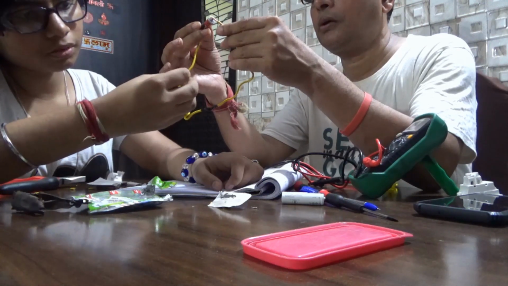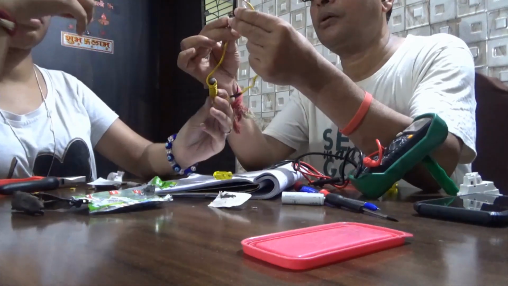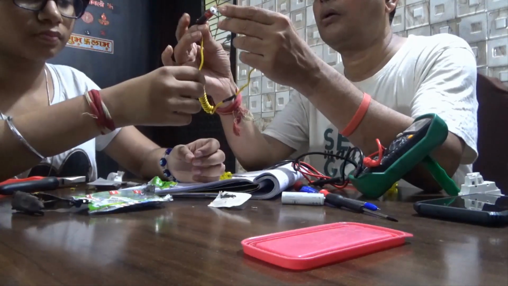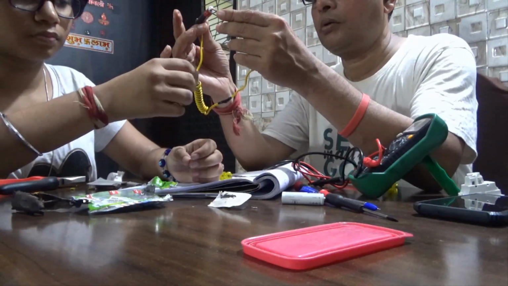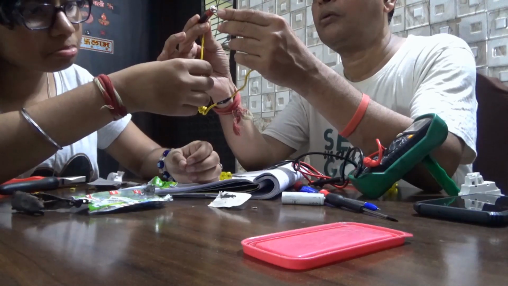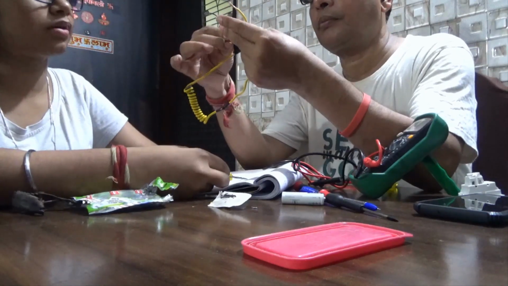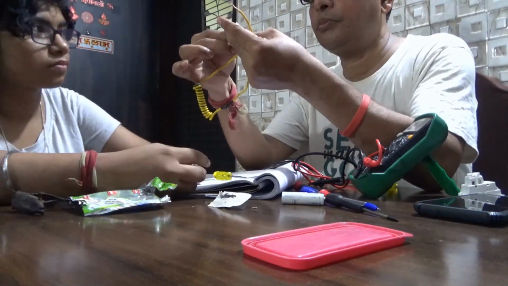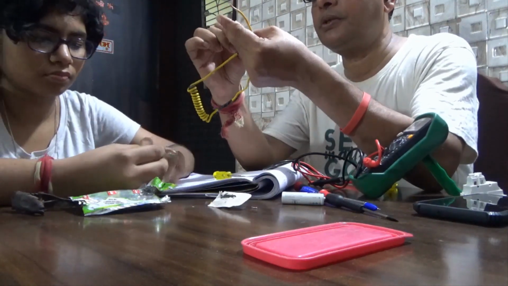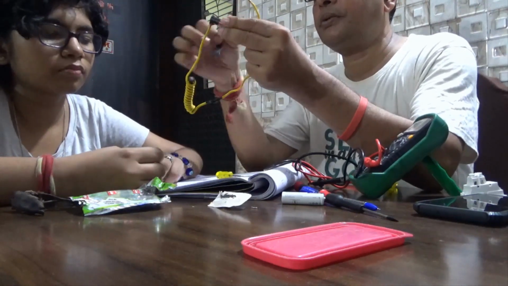No, it's not happening. Maybe put it upside down or something. Not happening. Maybe we need a bigger battery. No. The voltage of this battery is sufficient. Only there is a loose connection. This connection is not proper. That is why it is not working.